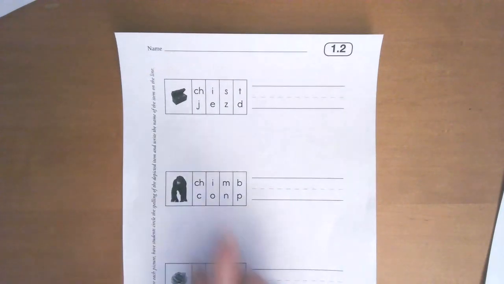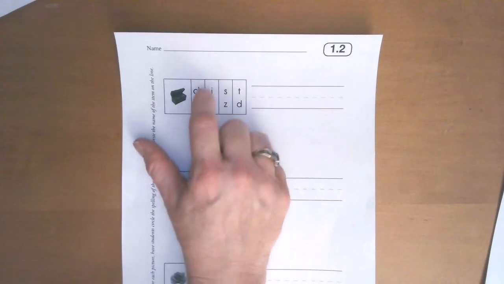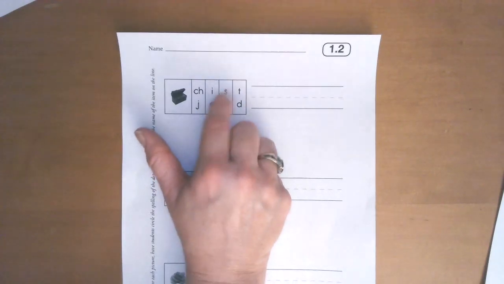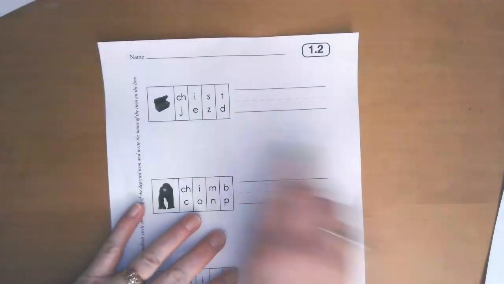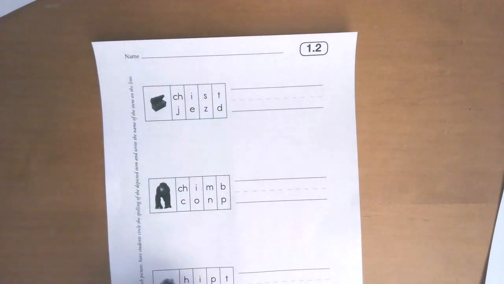This page, they would just say what the word is, chest, and then they would circle ch, s, t. Again, I would fold it in half and then make them write it from the sounds. Ch, s. They can unfold it and then they can check and see if it matches.